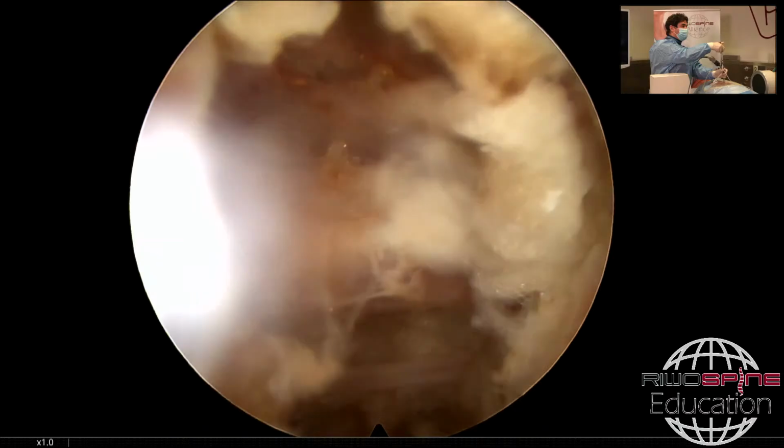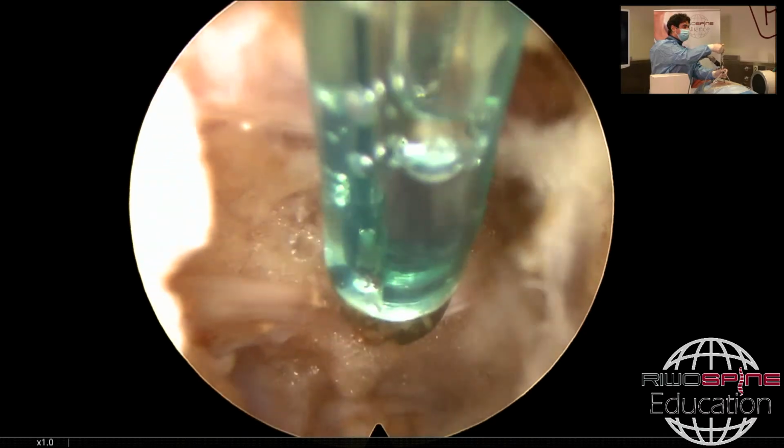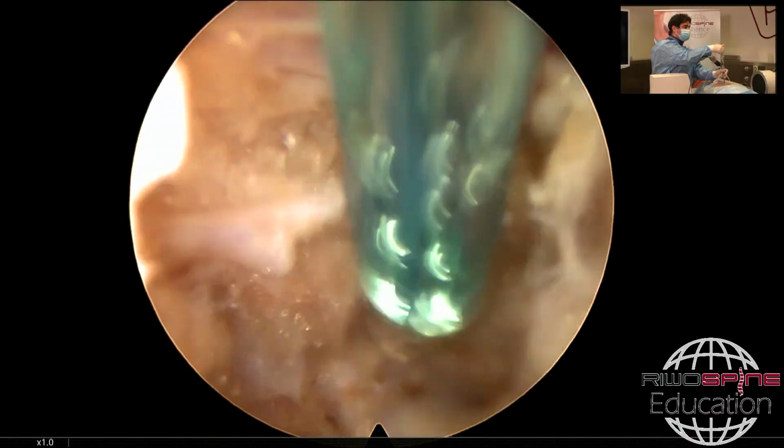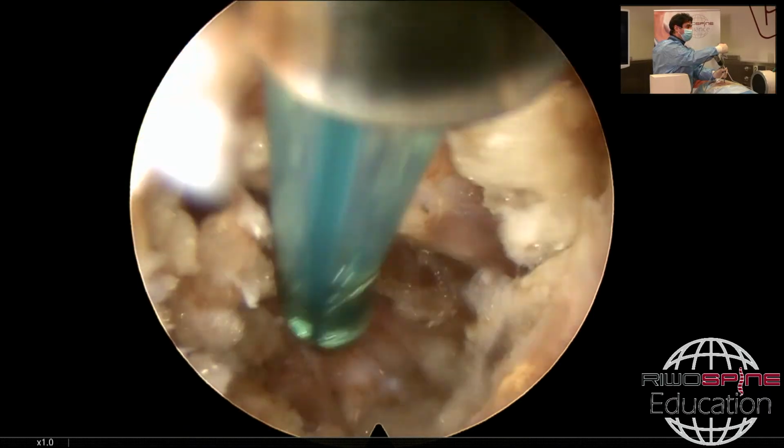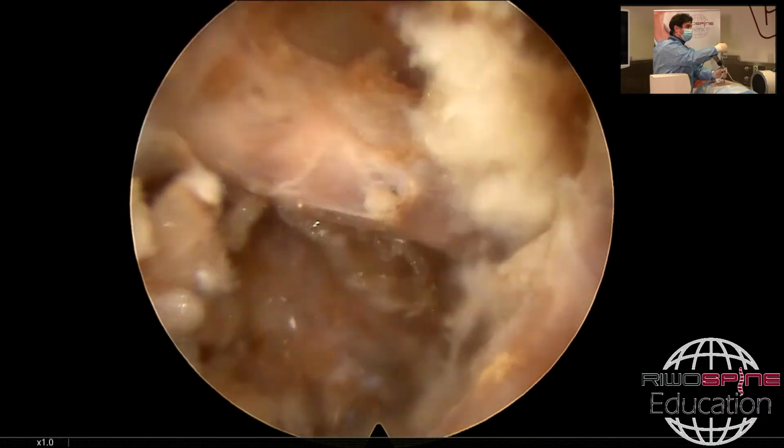Okay, now what we see, it looks like neural structures, and these are the vessels located in the recess. I just coagulate them in advance, not to have a problem later.